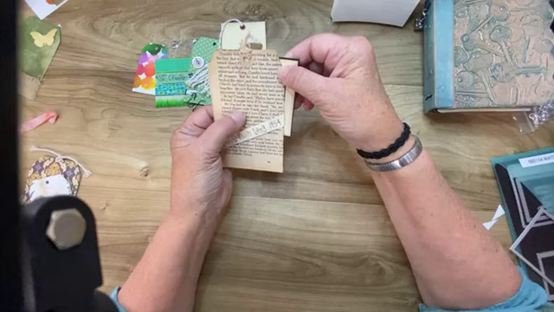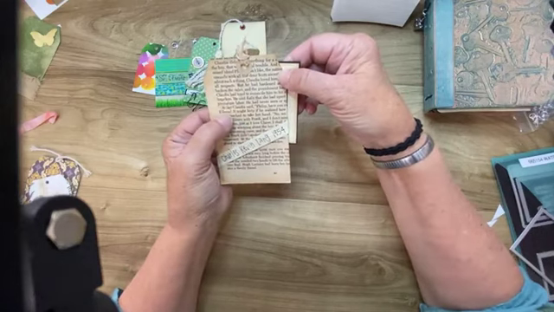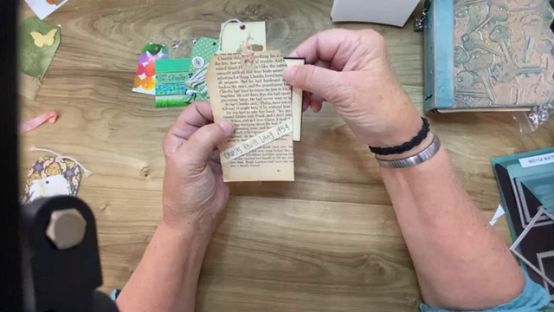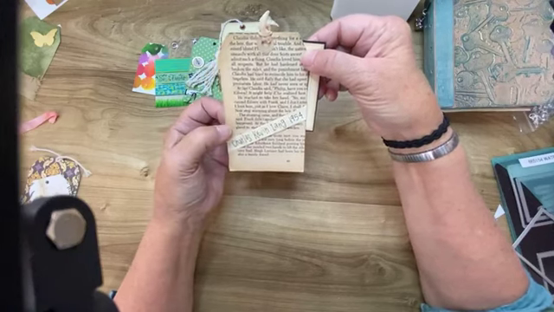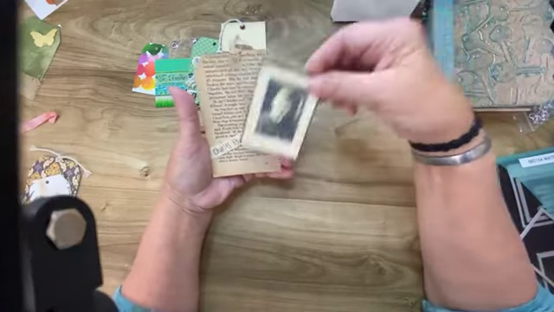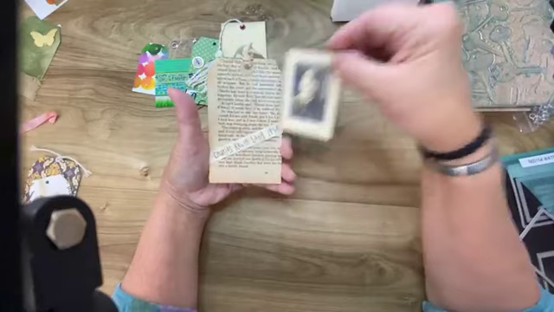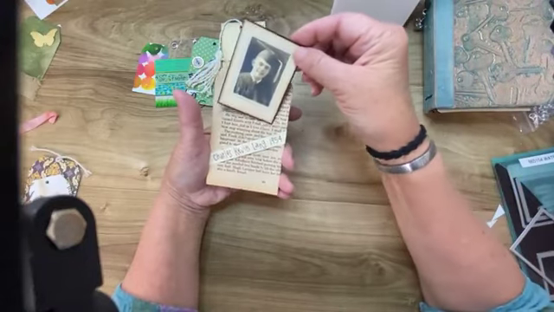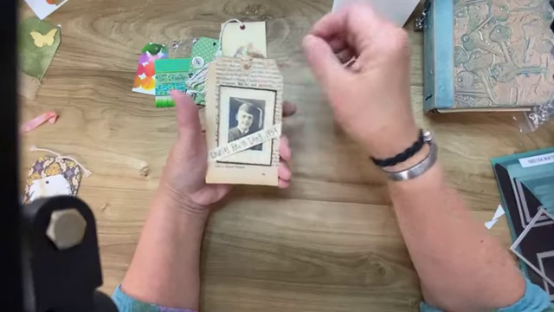Anyway, I liked it because it had my name on it. So this is kind of a memory tag in a lot of different ways, but that's my dad, and he graduated from high school in 1954, and there's his picture.